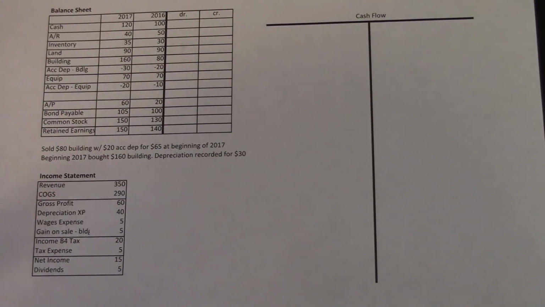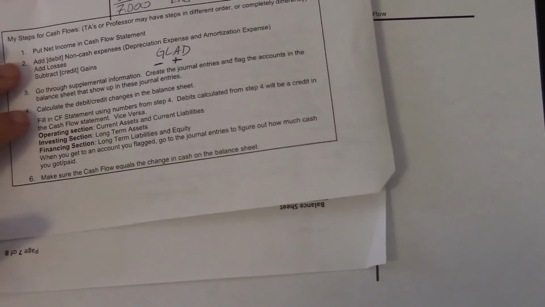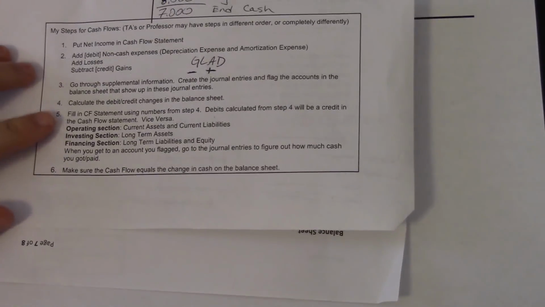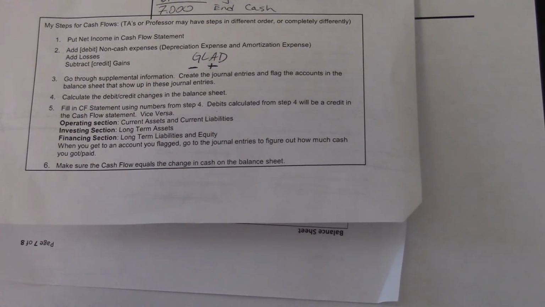We're going over some cash flow problems. These problems are not on the study guide. These are just extra problems that we can go over. This first one is the problem from Professor McCarthy's slides. We'll just be going through that. So on the last page of the study guide for PASS, I put together this list of steps that I go through to complete the cash flow statement.